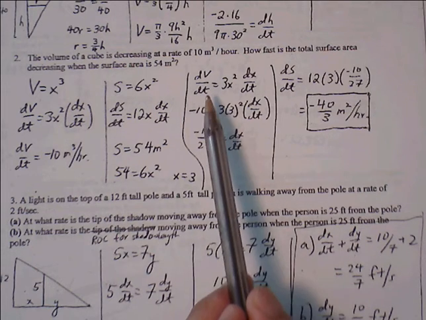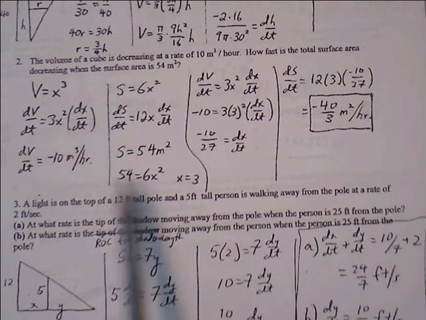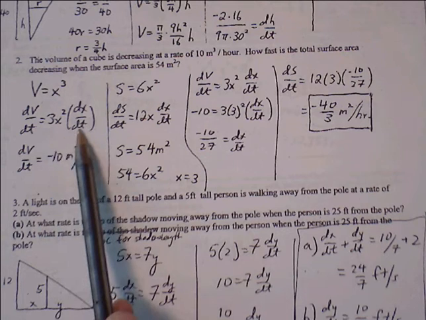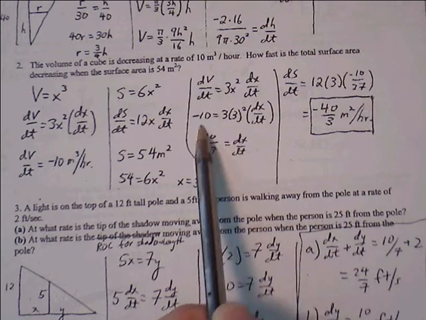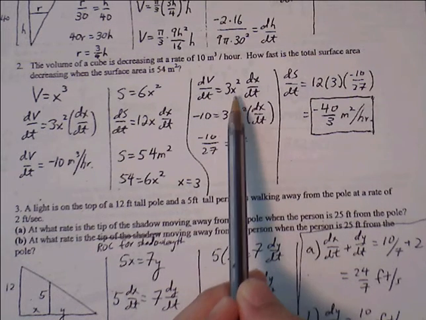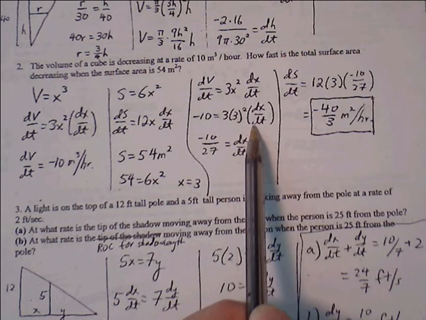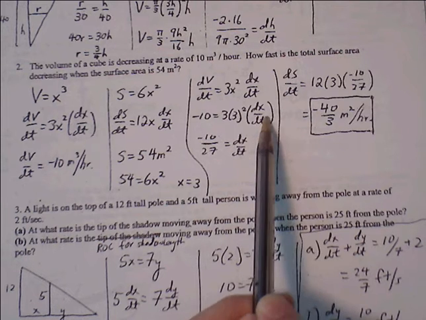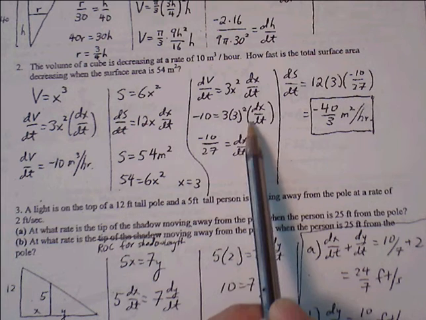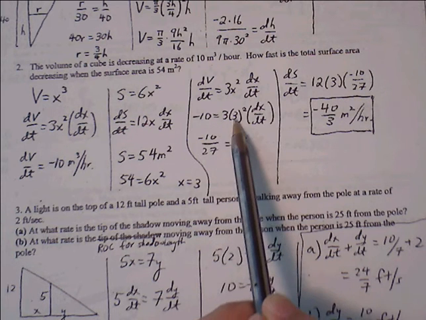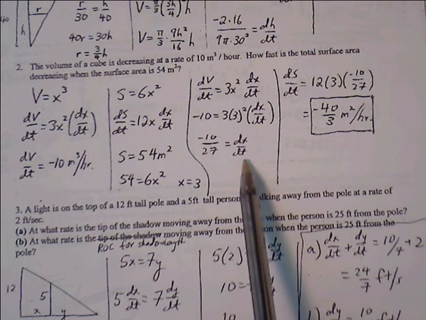All right, so we know x equals 3 will help us get to dx/dt because we know what dV/dt is. So dV/dt is -10. x is going to be 3. And we're trying to solve for dx/dt. So the rate of change of each length of the cube is going to be -10 divided by 27. It will be dx/dt.